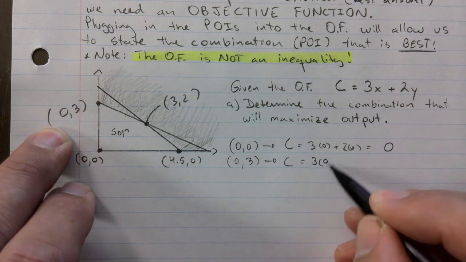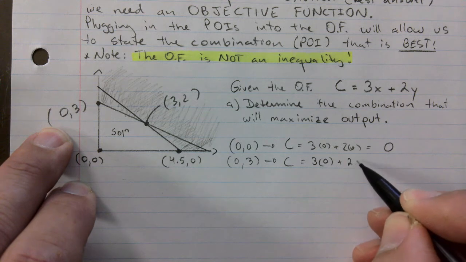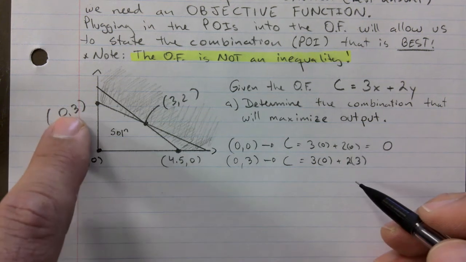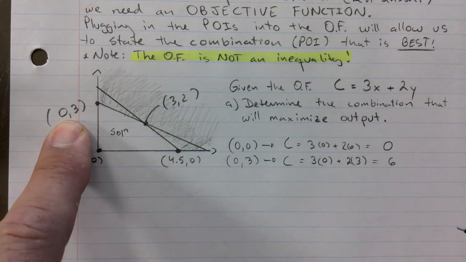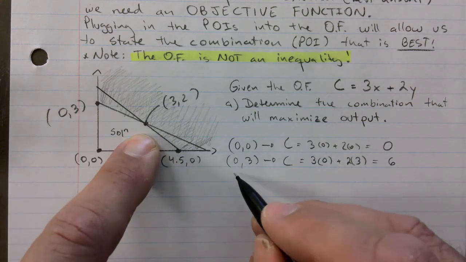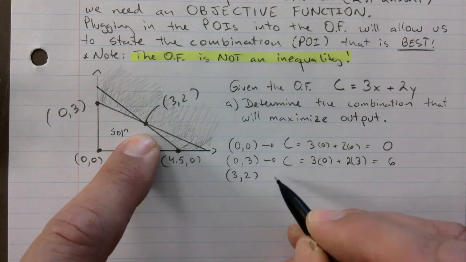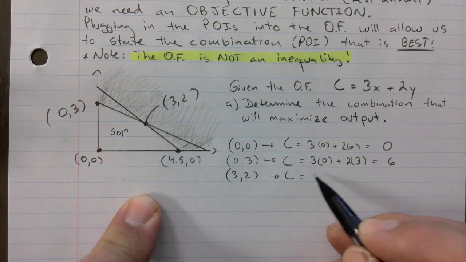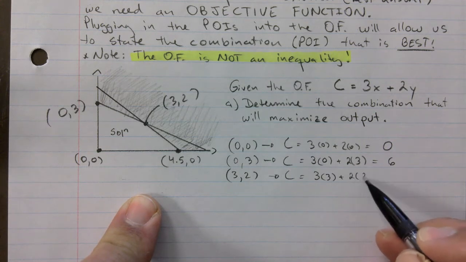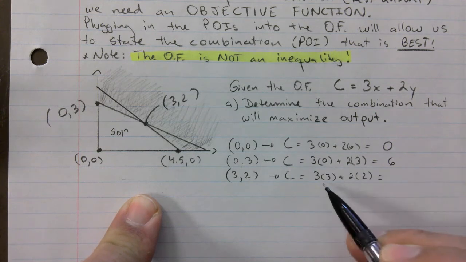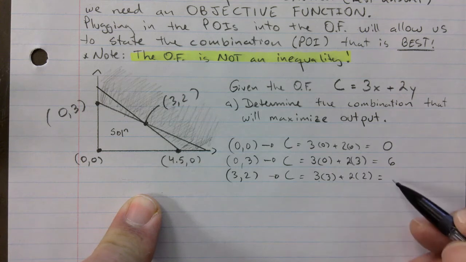So it's 3 times 0 plus 2 times 3, because y is 3, right, at this point here. And so your answer is 6. No units in this case. Then you take 3, 2, plug that in. It's 3 times 3 plus 2 times 2. That's 9 and 4. That's 13.